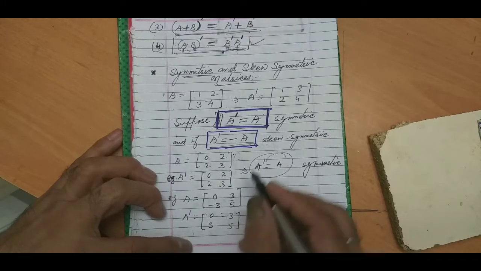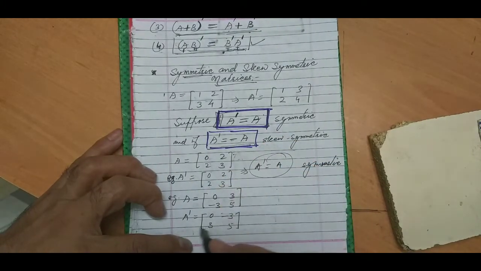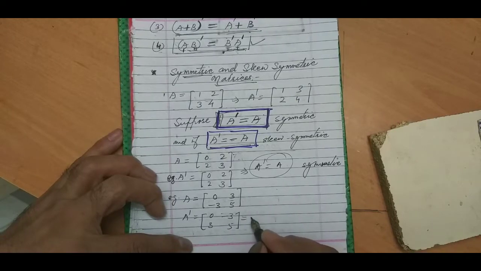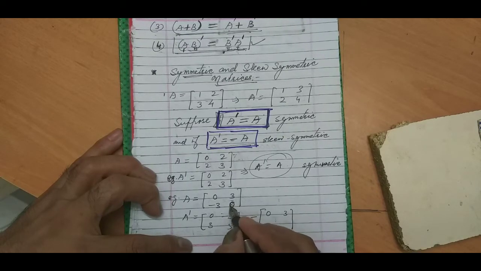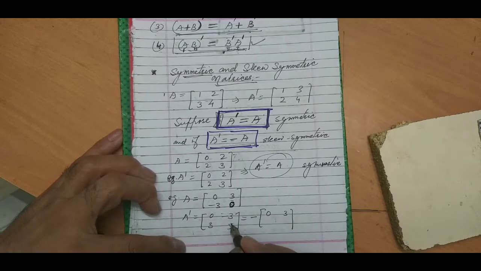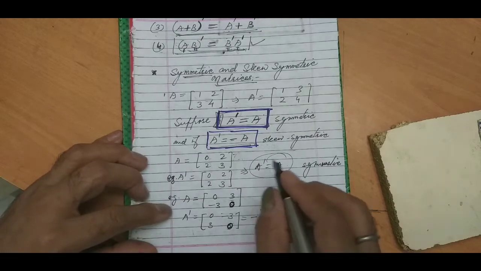Now what is the property? If we take minus common, let us take minus common from here, minus outside, then 0, then here plus 3, then minus 3, sorry, here we need to take 0, the rest of the things are equal.